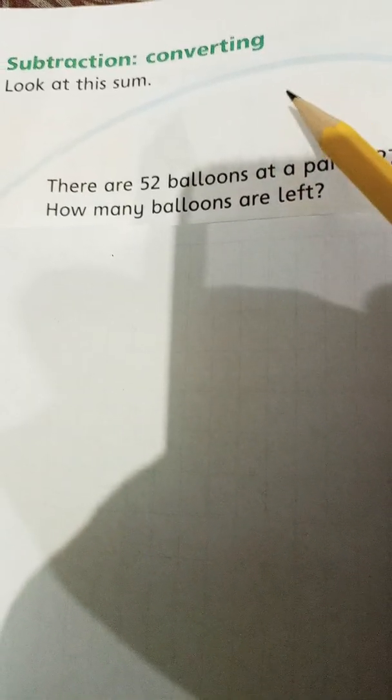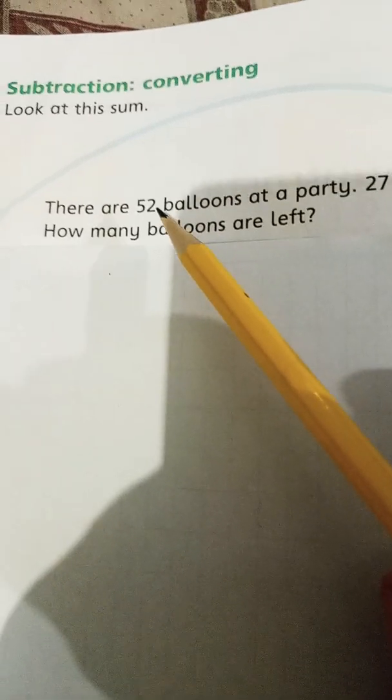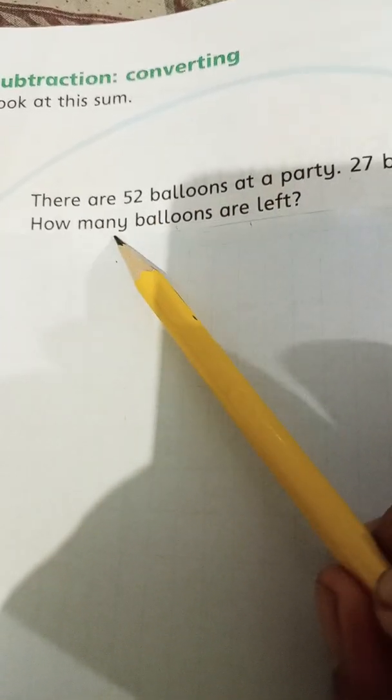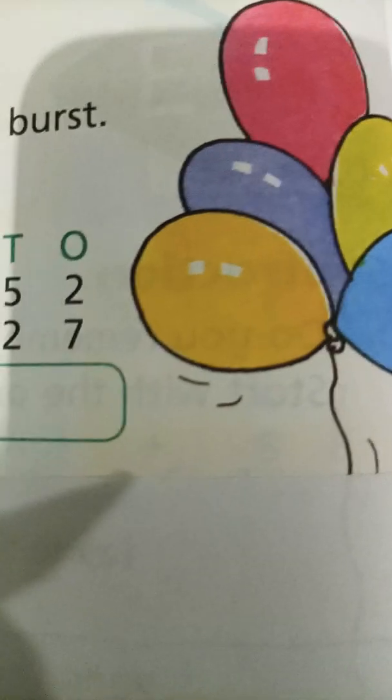For example, students, you are at a party and there are 52 balloons at the party, and 27 burst. Total balloons are 52 and 27 of them are burst. How many balloons are left? We will have to find out the balloons that are left in the party. In total, we have 52 balloons and we have to subtract 27 balloons from it.